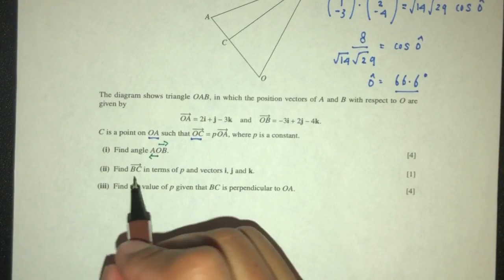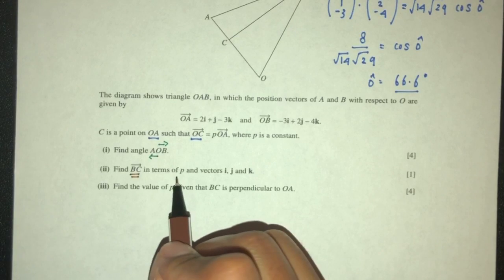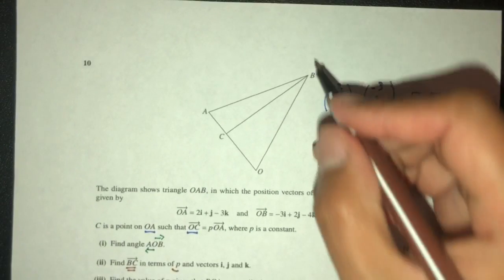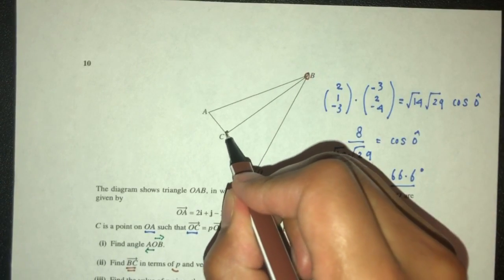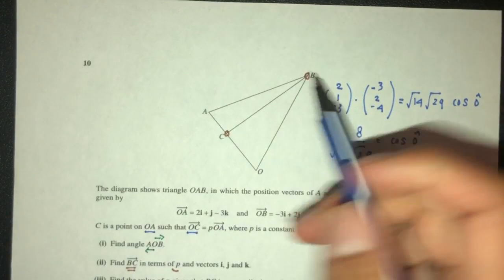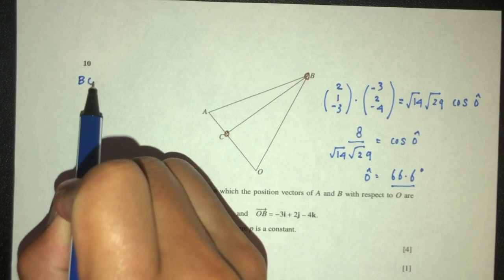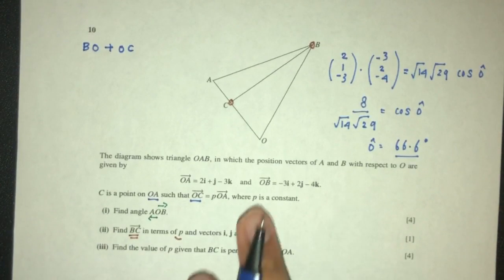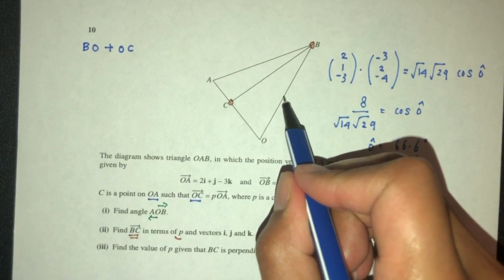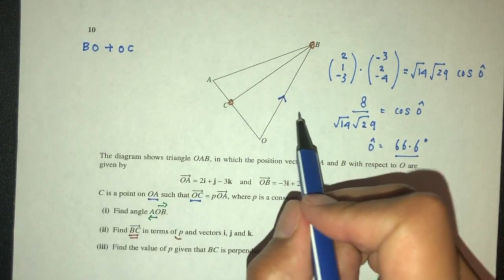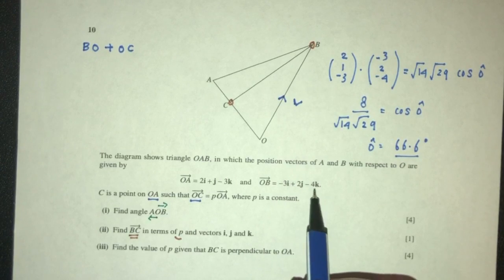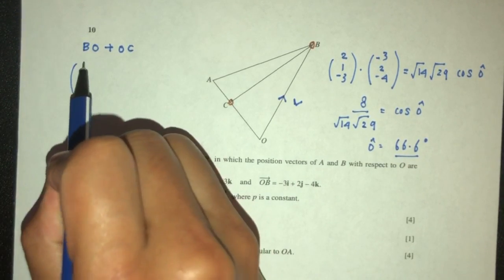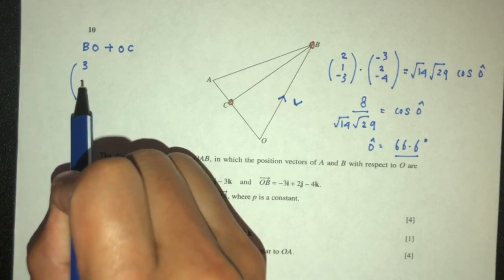Now for part 2, we have to find BC in terms of P and the vectors i, j, k. So where's BC? From B, going to C. Pretty easy. From B, we can first go to O, and from O, we can go to C. Now we know that OB is in this direction, so BO will be in the opposite direction. So the sign will change. So you will have minus 3, 2, minus 4.